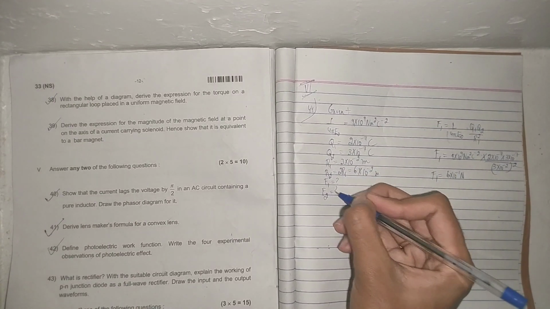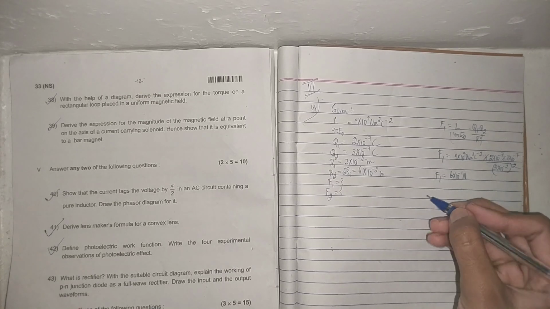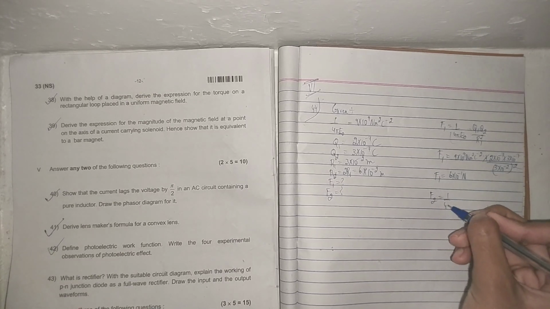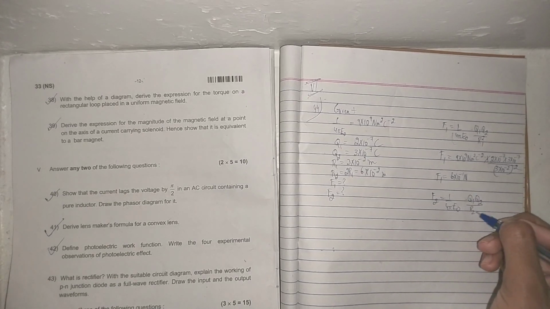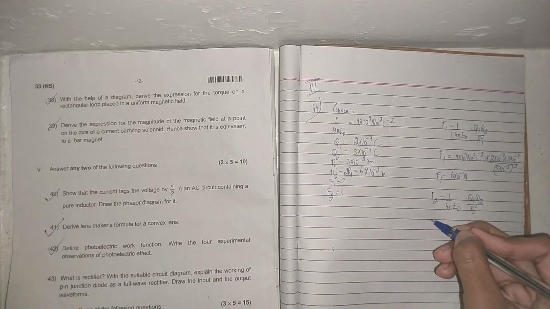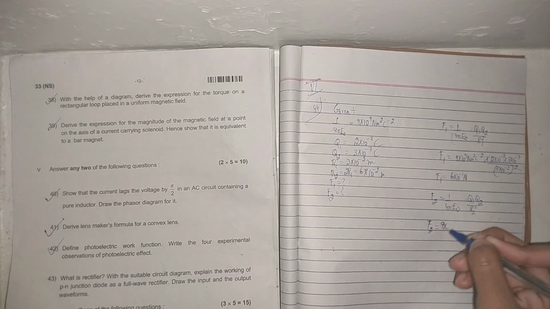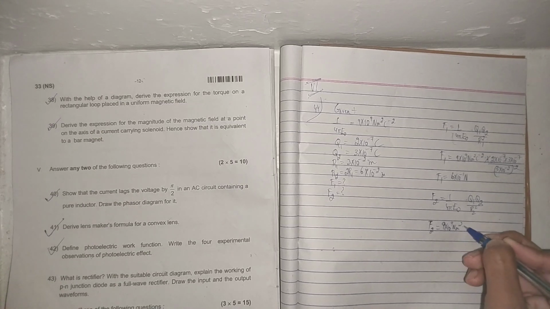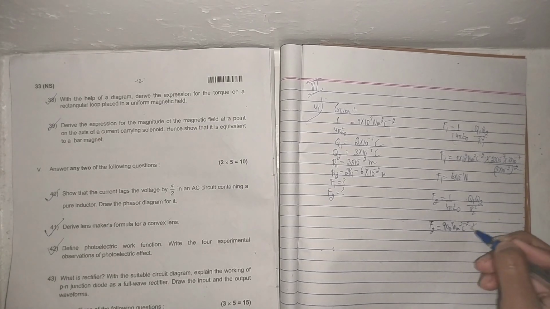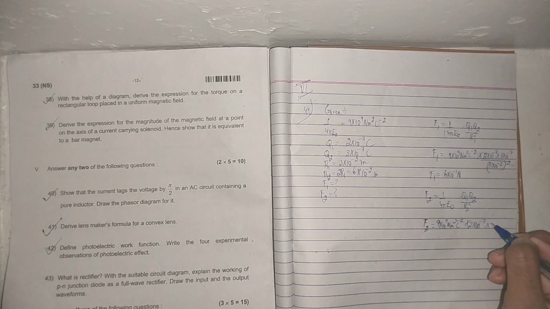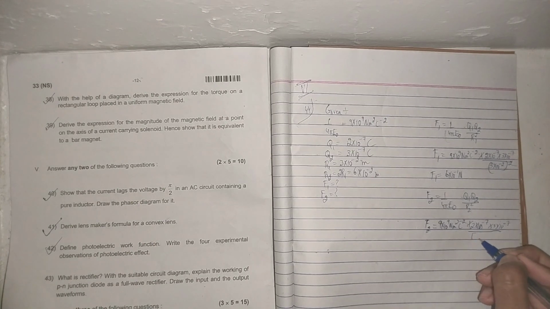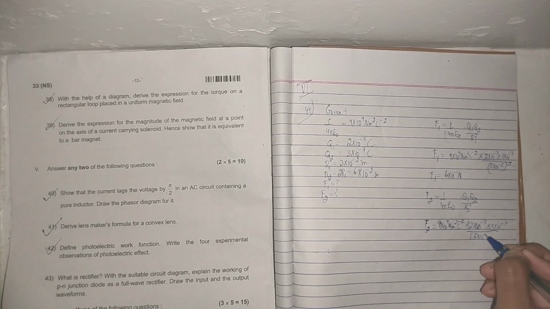Here we want to find F2 also, the new force. Now F2 is equal to, again the same formula, 1 by 4 pi epsilon naught into q1 q2 by R2 square. So F2 is equal to 9 into 10 to the power 9 into 2 into 10 to the power minus 7 into 3 into 10 to the power minus 7 by 6 into 10 to the power minus 2 whole square.